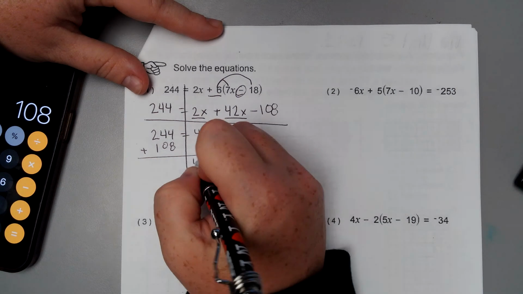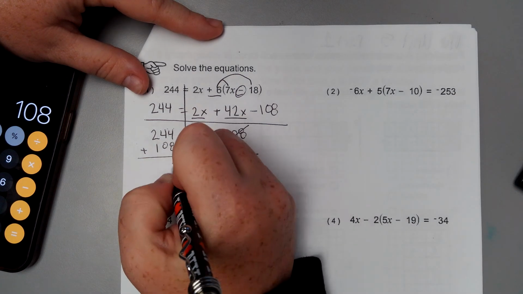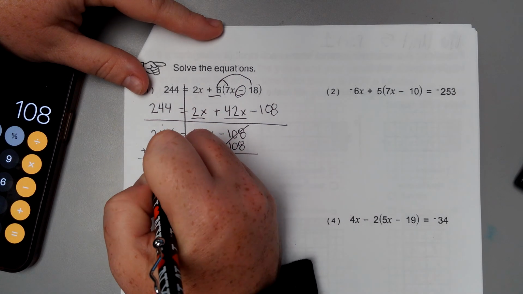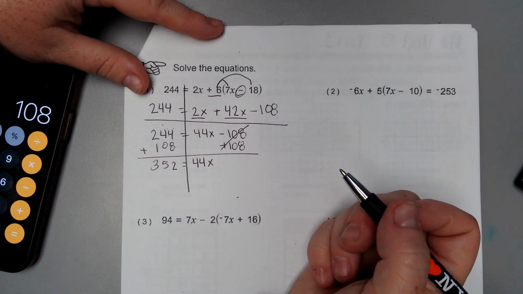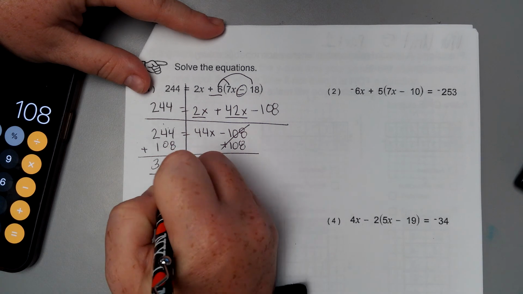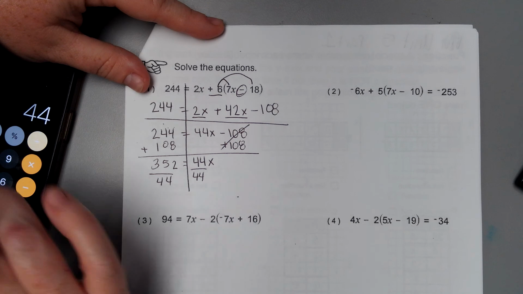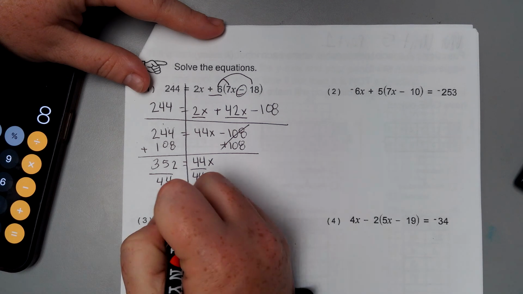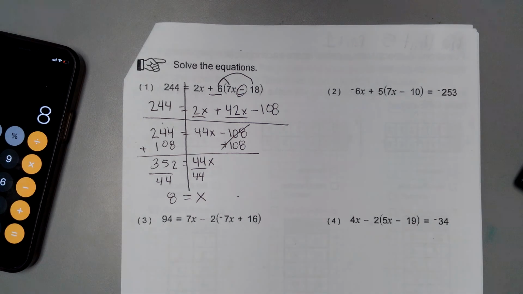It cancels each other out. That gives us 352. Now we need x by itself, by the opposite, which would be to divide. So divide by 44. So x is equal to 8.